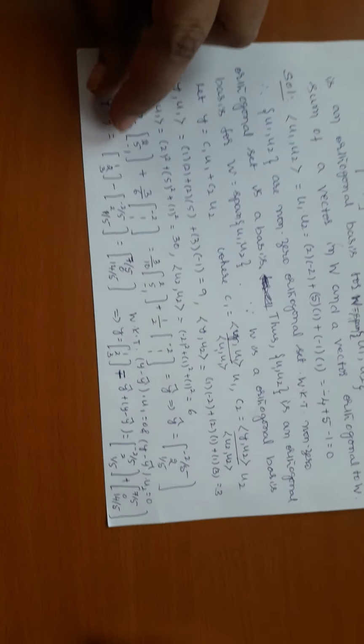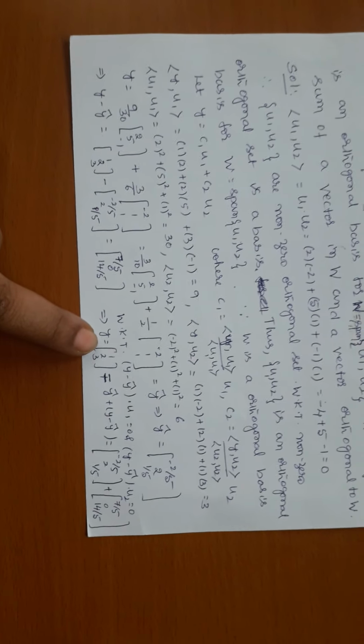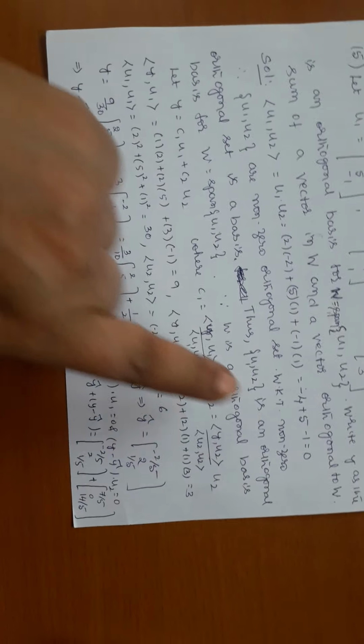Therefore y minus y cap dot u1 must be 0, and y minus y cap dot u2 must be 0. Then I express it in terms of orthogonal, what they are asking, orthogonal to W.